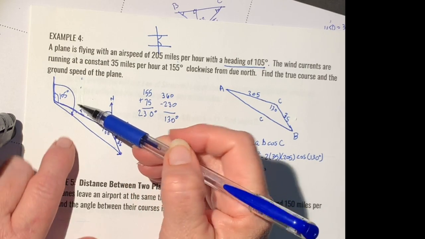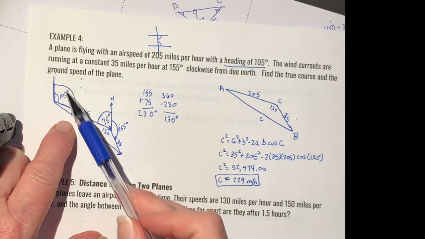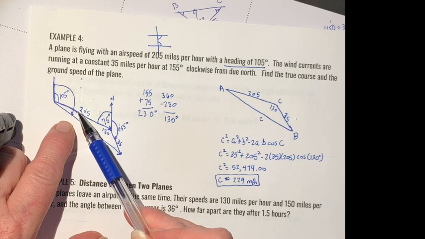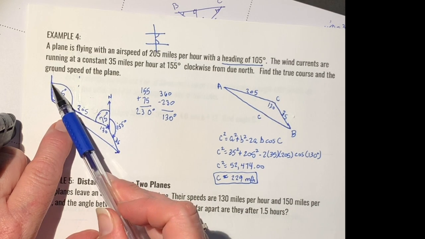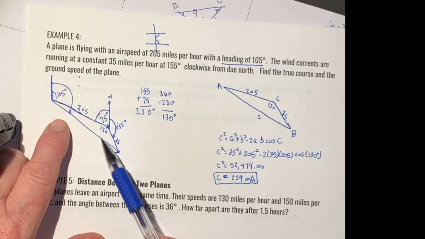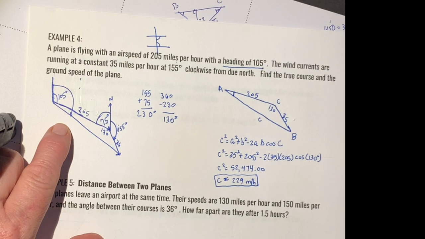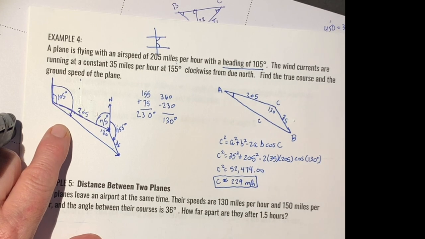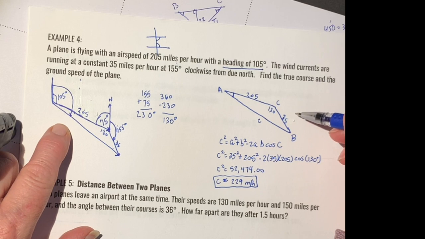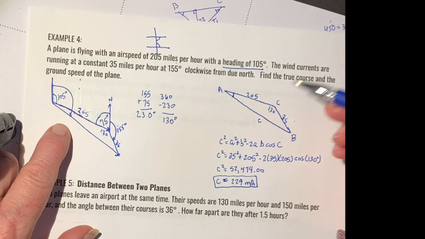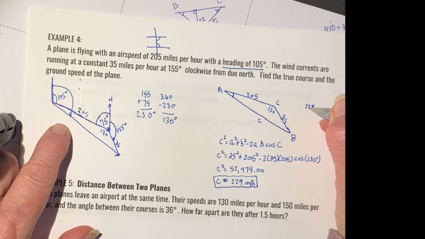And like I said a minute ago, to get that entire angle, I know it's 105 from here to here. I need this little angle to add to the 105 to get the true path. So I need to know angle A as well. Okay, and so technically, really, you could do one of the law of cosines or law of sines. So let's just do law of sines. It'll be a good refresher on that section too. So now that I know what side C is, I know that 229 is side C.